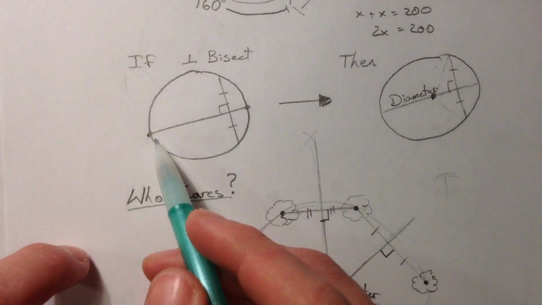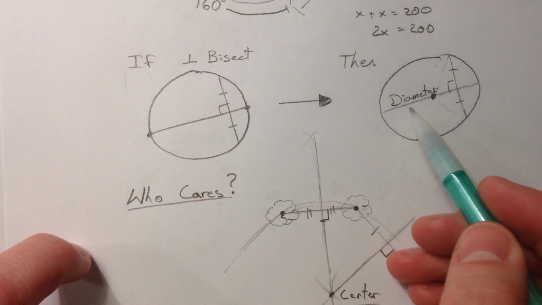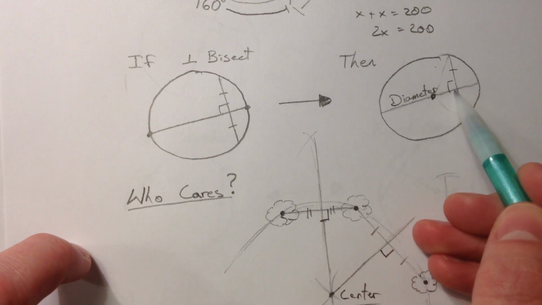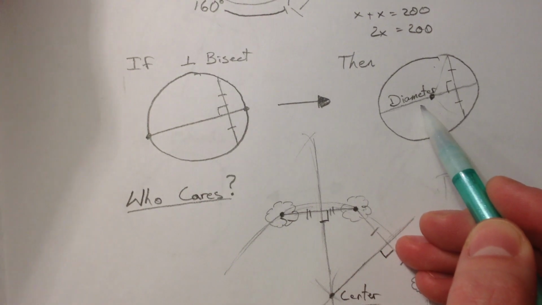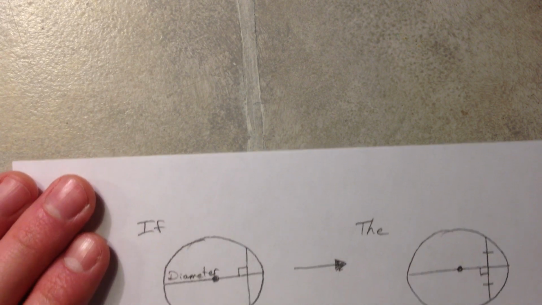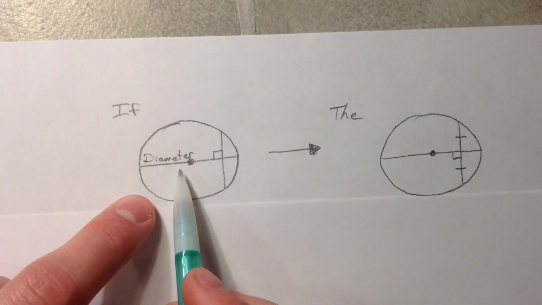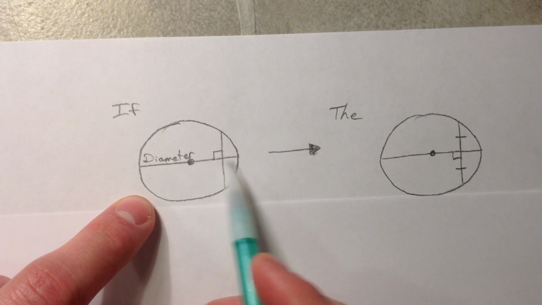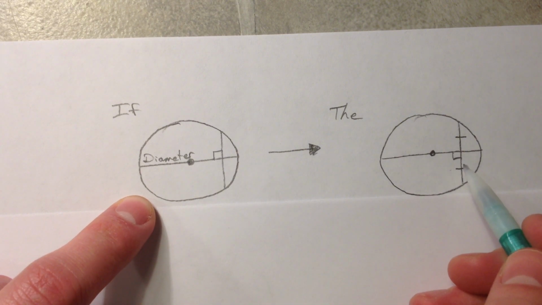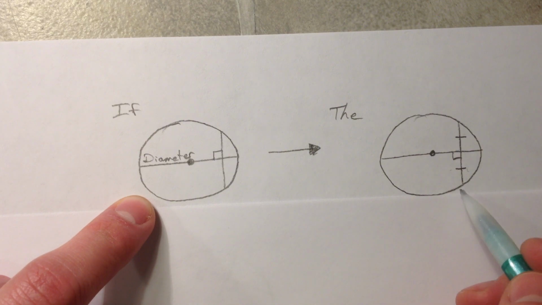So anytime you have a perpendicular bisector of a chord, then the chord that perpendicularly bisects it has to be the diameter. Next, if you have a diameter that is perpendicular to a chord, this is the exact opposite if you notice, then it has to bisect the chord.